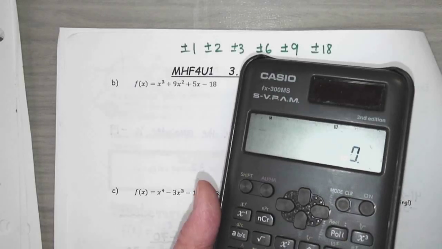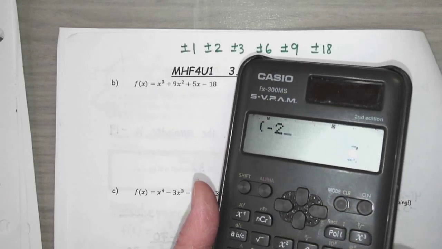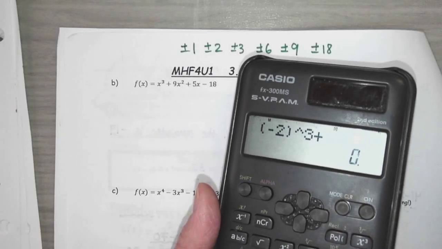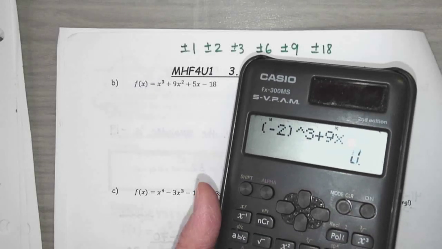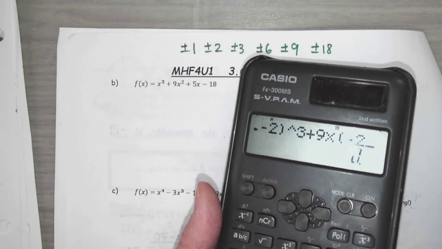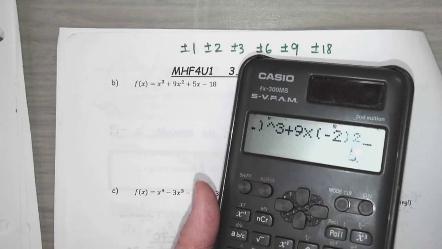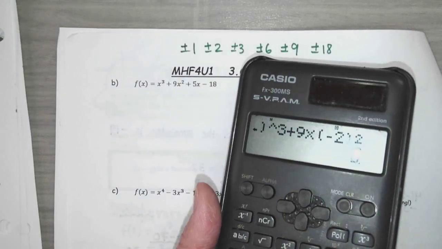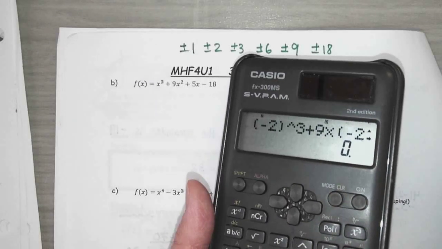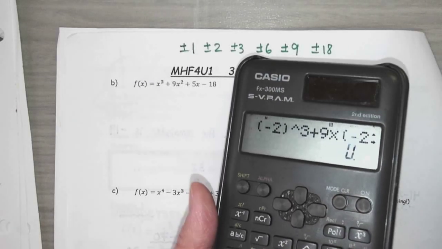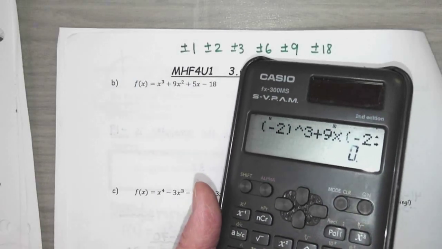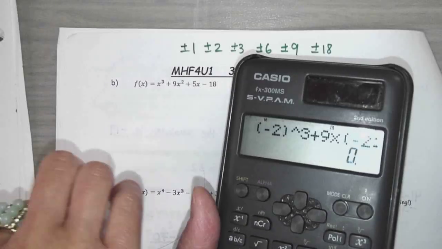So I'm going to try bracket negative 2 to the 3. Make sure you put the bracket, plus 9 times, and you want the bracket, or just do 4. So negative 2 like that squared. I can do the mental math, so 5 times negative 2, so minus 10 minus 18, 0. Okay, and that's why some people go, oh, I saw the pluses, I didn't even try the positive first, I tried the negative first. And look, so negative 2 works.